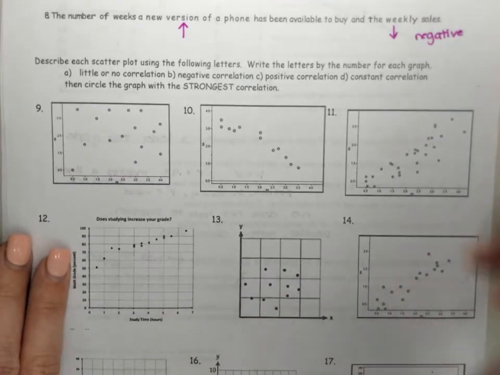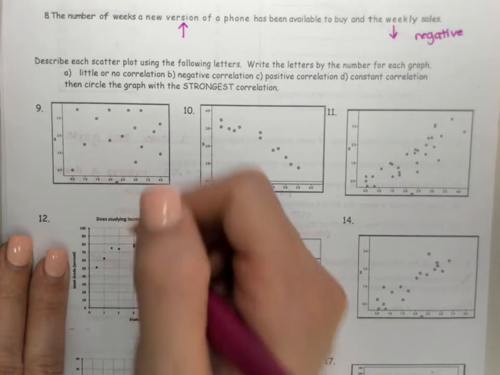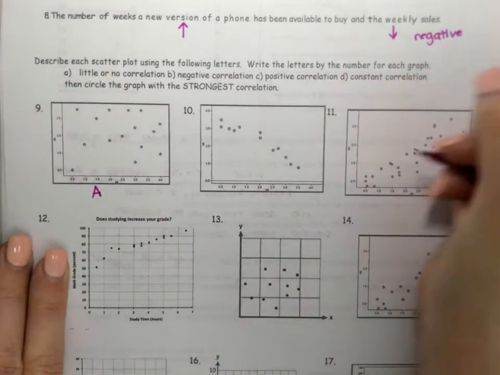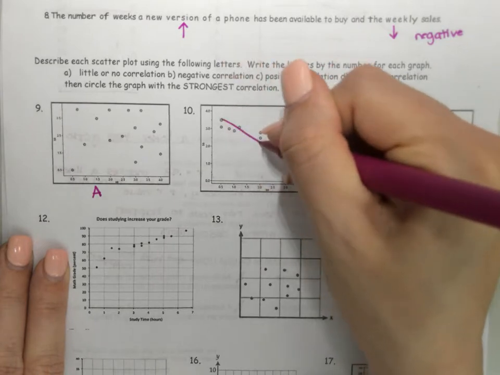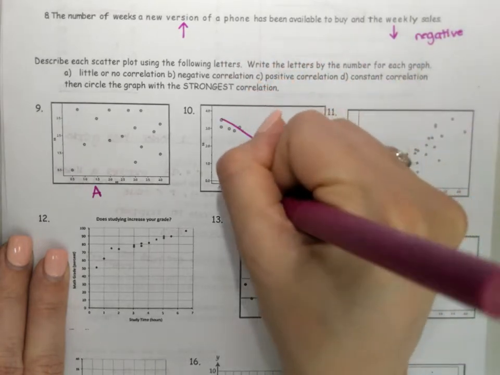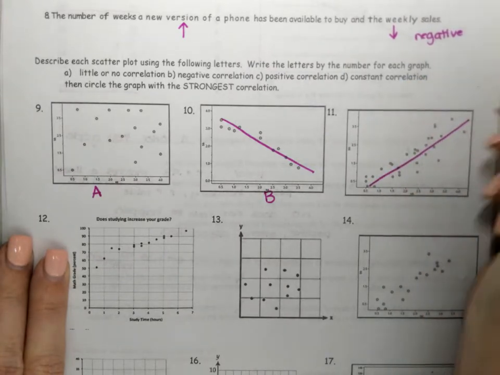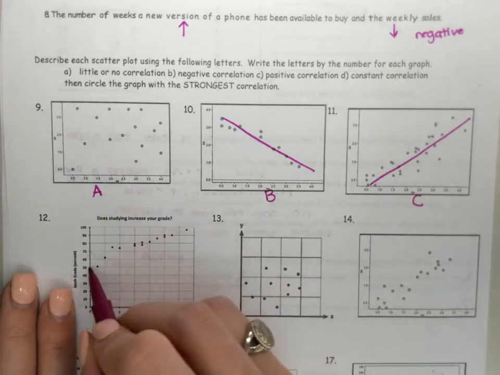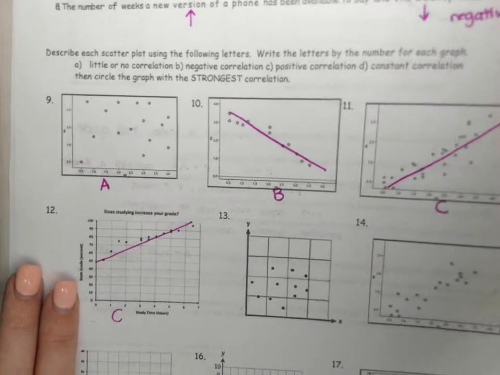Describe each scatter plot using the following letters. Write the letters by the name of each graph. Little or no correlation: this right here is all over the place, so this would be little or no correlation. Negative correlation: this is generally going down, which is a negative correlation. And then positive correlation: that's going up, so that is generally a positive correlation. Here, again, going up, so C is positive.